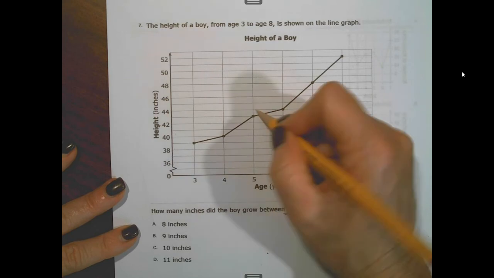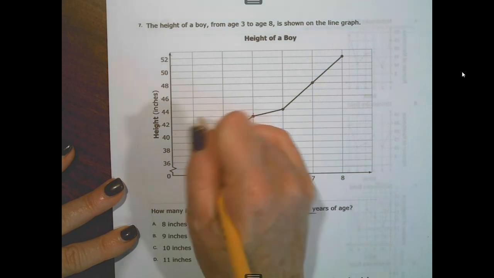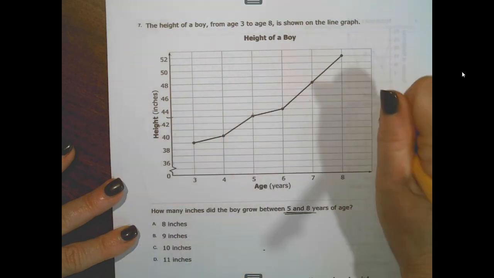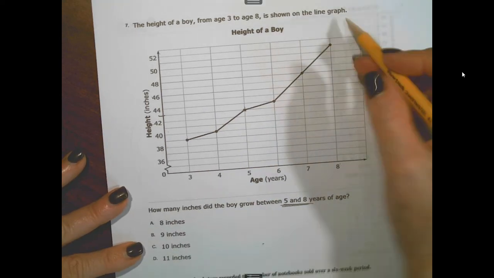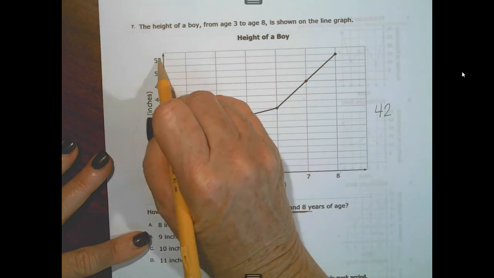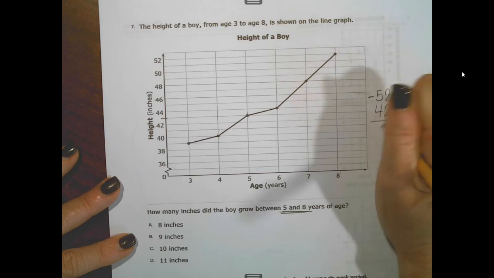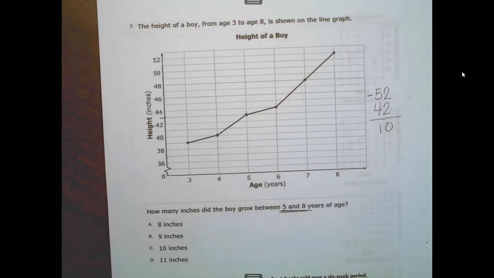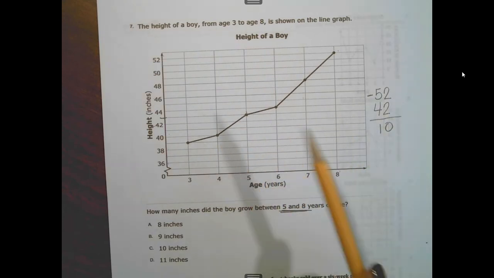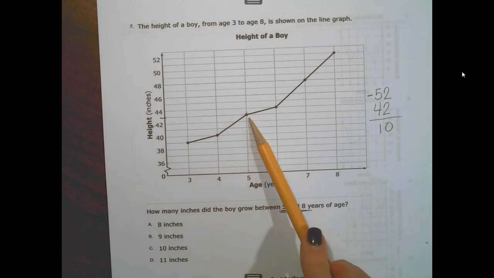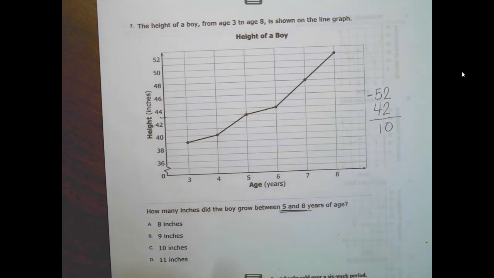So when he was 5 years old, this is the data point for 5. If we follow it over, he's at 42 inches. All right. If we look at age 8, we follow it up. Here's the data point. Follow it over. He's 52 inches tall. So to find out how much he grew between those 2 years, we would subtract. So if you think about it, if we go to his height at age 5, which was 42 inches, and we add those 10 inches, we should be at that 52 inches at age 8. So the answer is C.